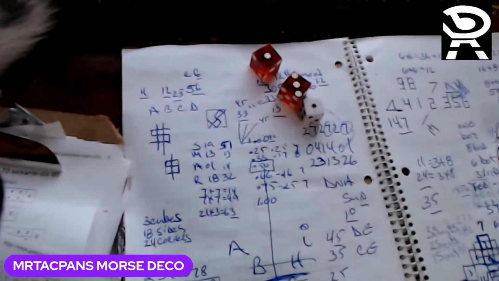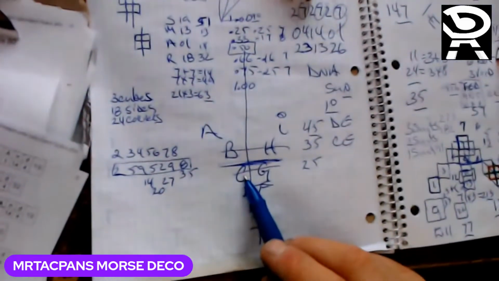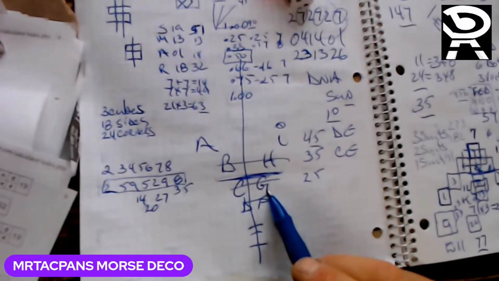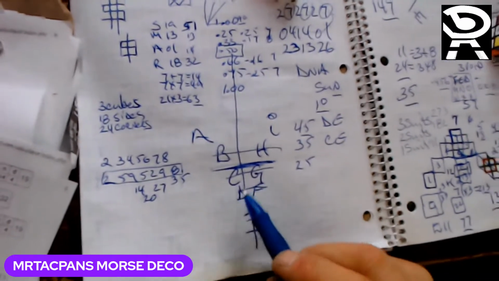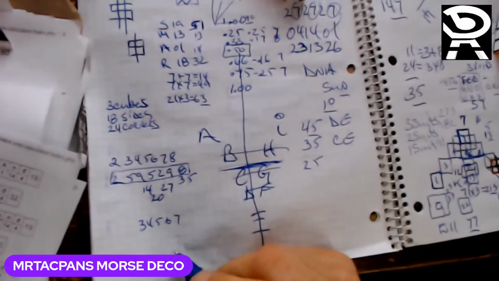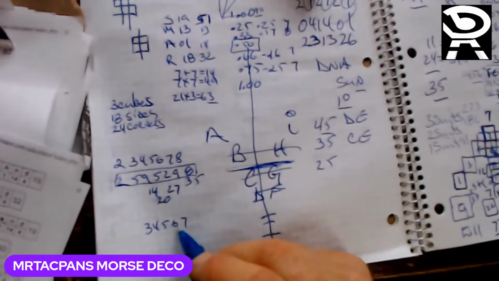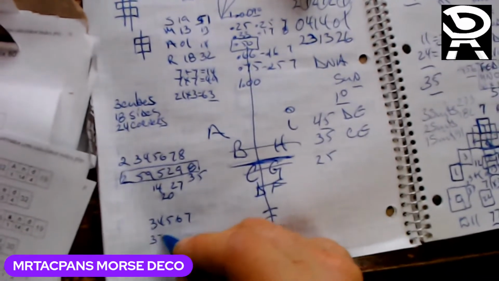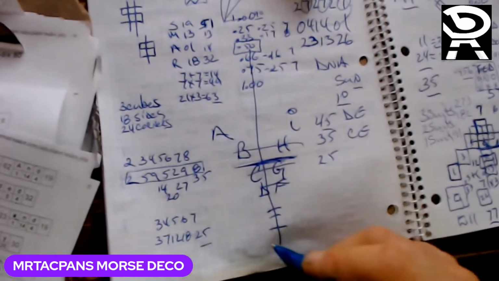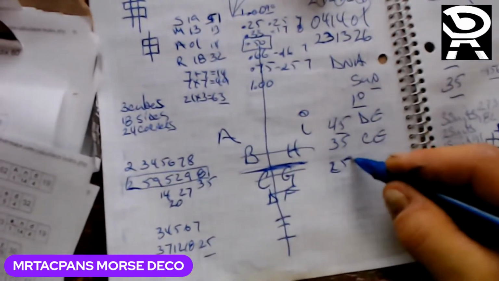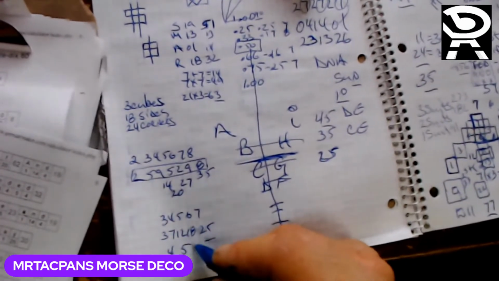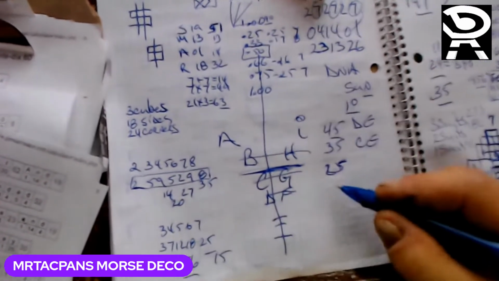So now let's continue on. So now we're going to count the numeric value from C over to G. Okay, and that'll be 3, 4, 5, 6, and 7. And the total over here is going to be 3, 7, 12, 18, 25. And the total over here is 25. And then we're going to go 4, 5, 6, and that'll be 15.